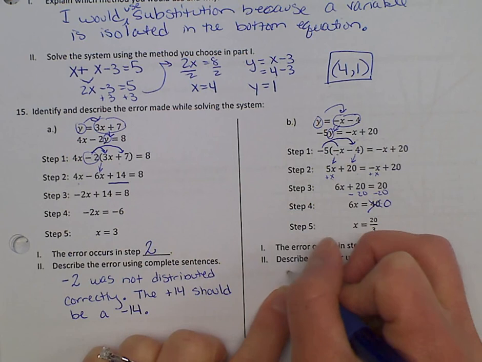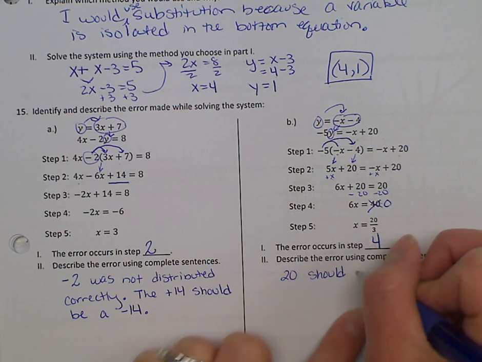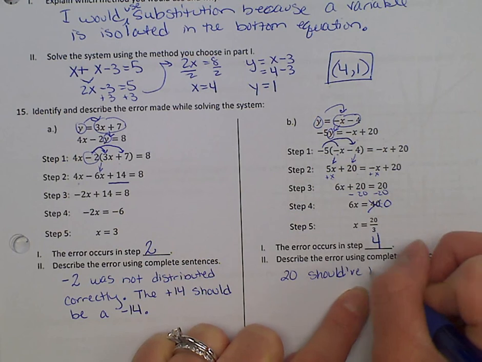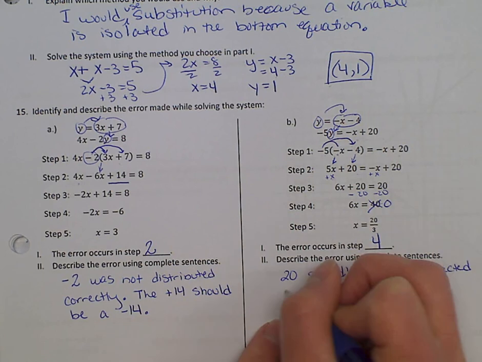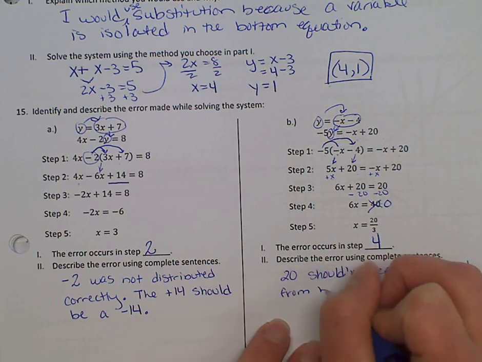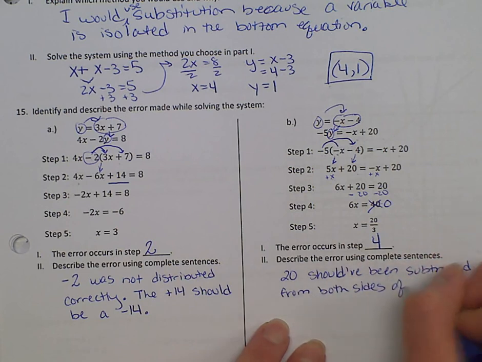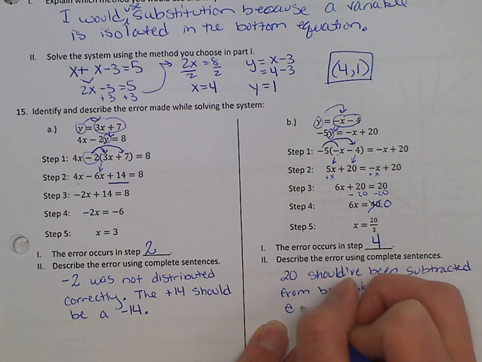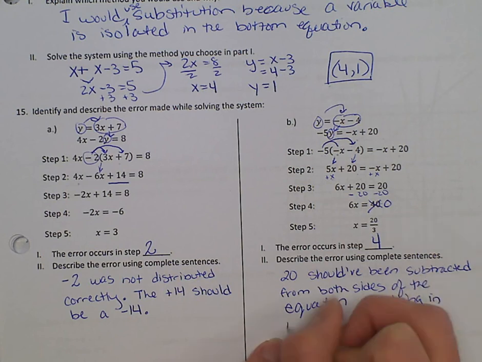Let's see. 20 should have been subtracted from both sides of the equation, resulting in 6x equals 0.